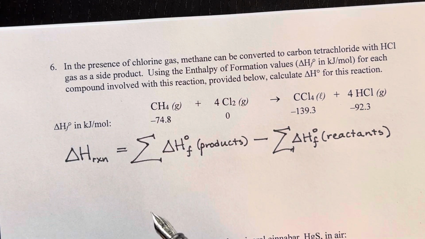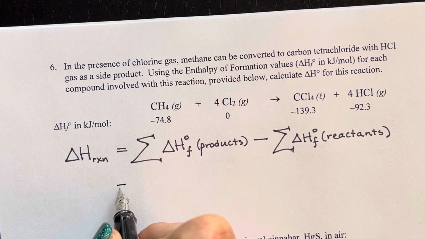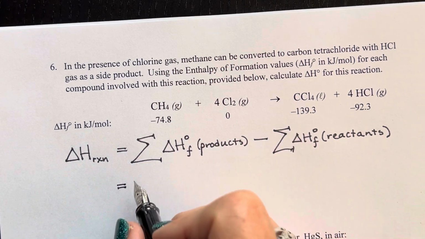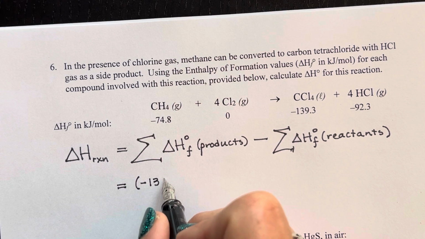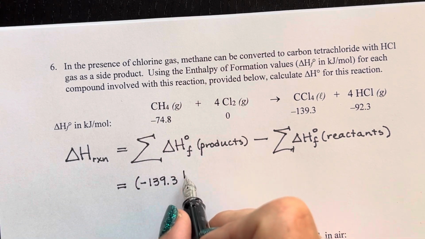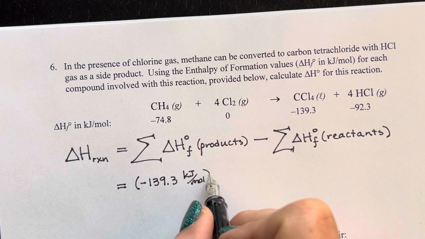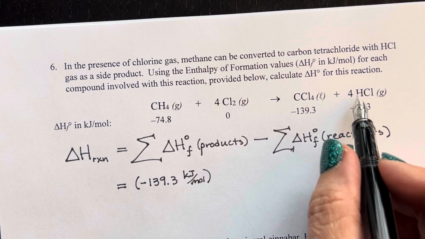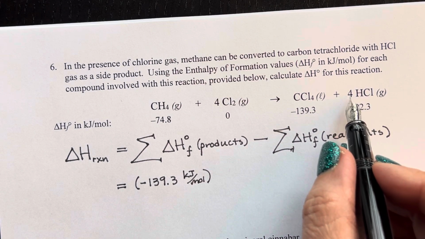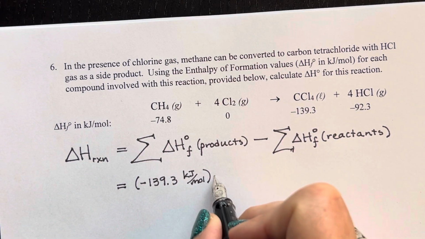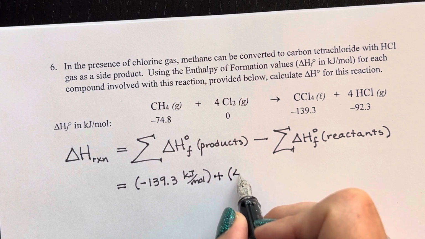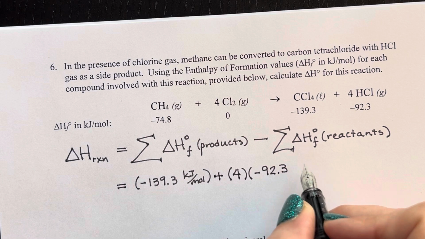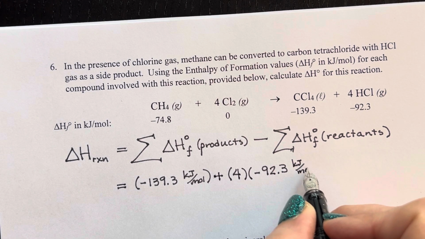Alrighty, so let's look at all of these. Heats of formation of the products. We have a minus 139.3. This is kilojoules per mole. We're adding it up with the heat of formation of HCl, but notice there is a 4 there. So we will be adding this to 4 times minus 92.3 kilojoules per mole.